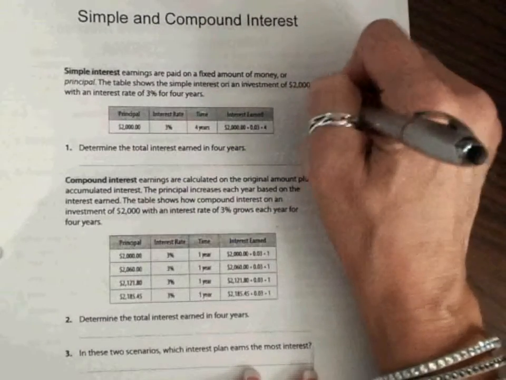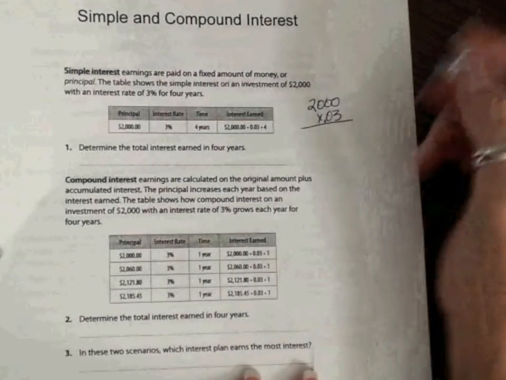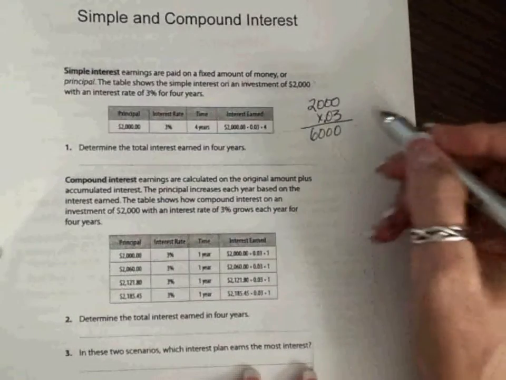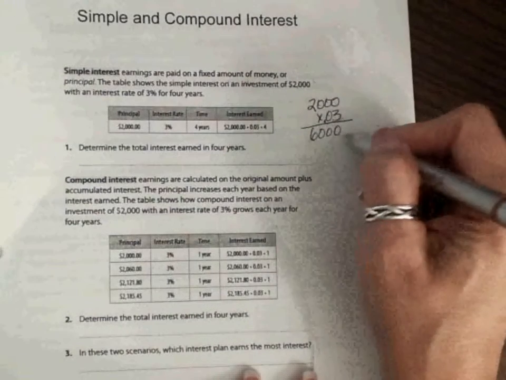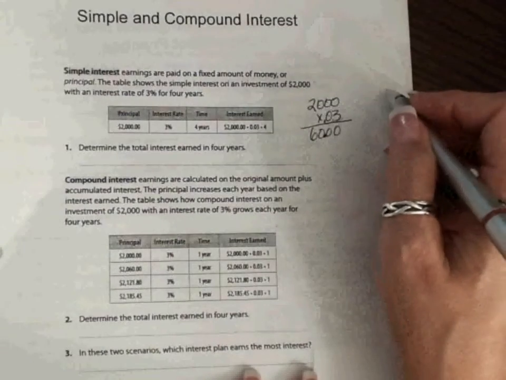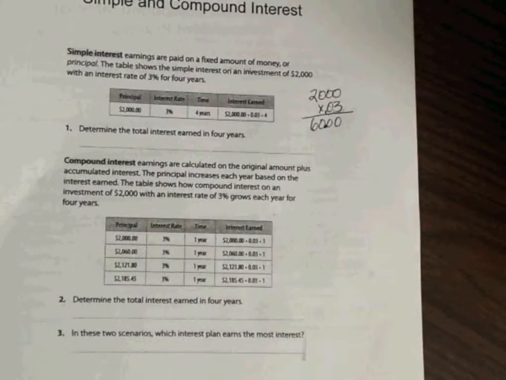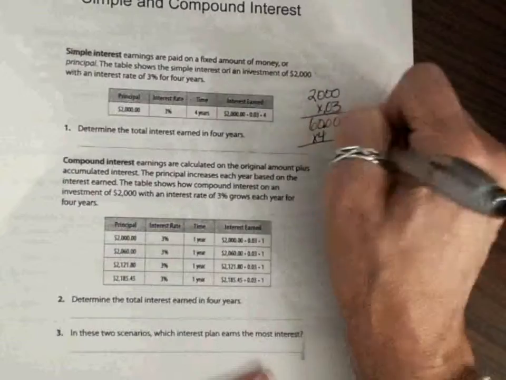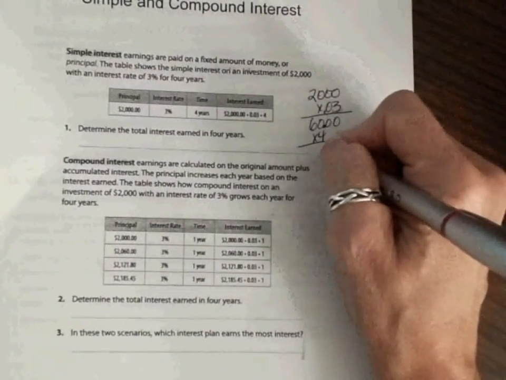So we have $2,000 and 3% interest. Don't forget our decimals. We have two numbers behind our decimal place, so we need to move our decimal 2 places over. So $60 is what we're going to earn on this $2,000 in 1 year. Well, we have 4 years, so we're just going to multiply that by 4 because our principal does not change here.